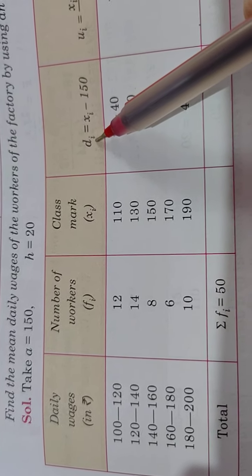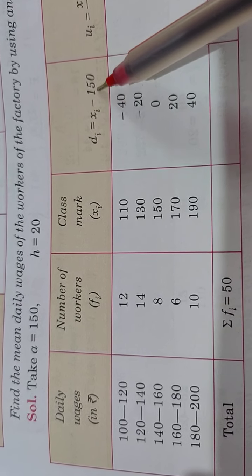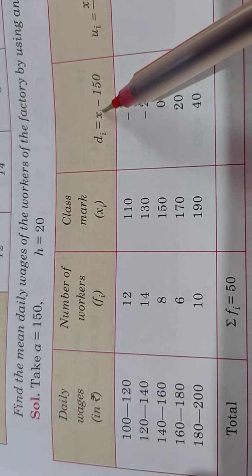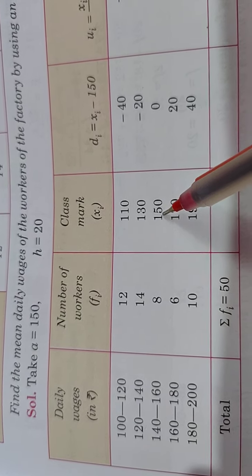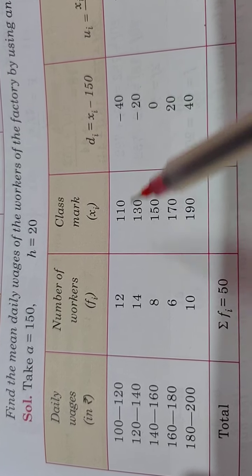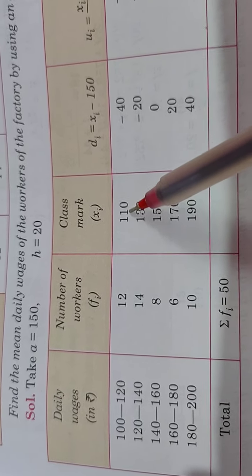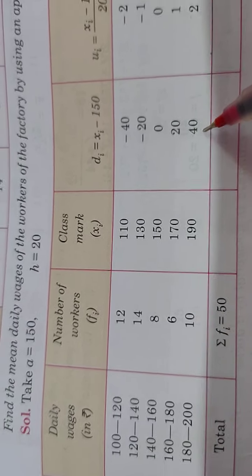Now here we have to calculate the column di, and it is xi minus A, xi minus 150. 150 minus 150 becomes 0. 130 minus 150 is minus 20. 110 minus 150 is minus 40. Like this you find out this column.